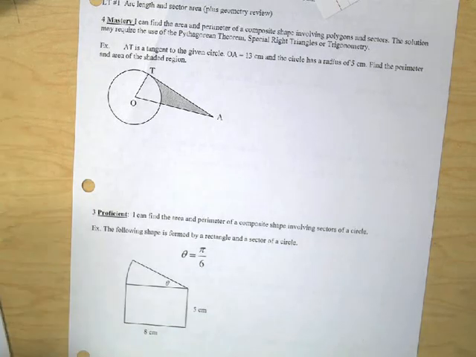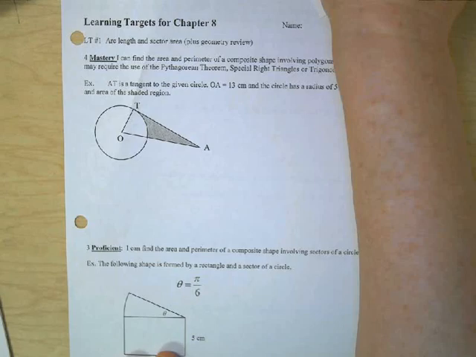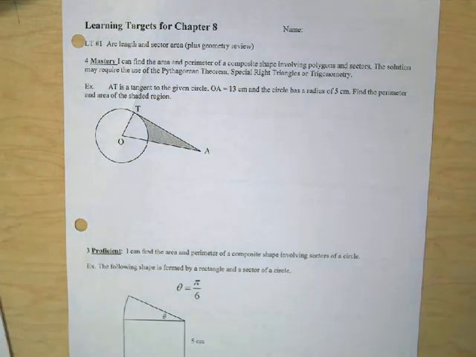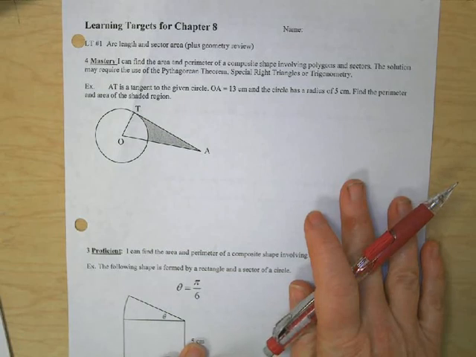All right, here are the learning targets for our first quiz, which is going to be on Tuesday next week. Today's March 1st, so let's see, 1, 2, 3, 4, 5, March 5th. All right, so on March 5th, our quiz is going to look something like this. So let's go and start with the easy ones.